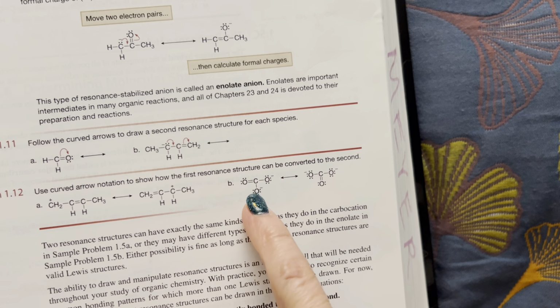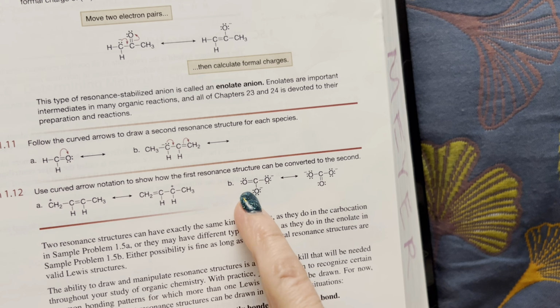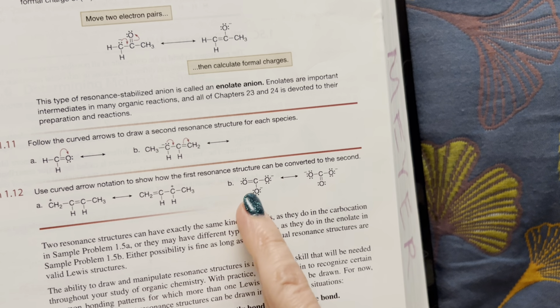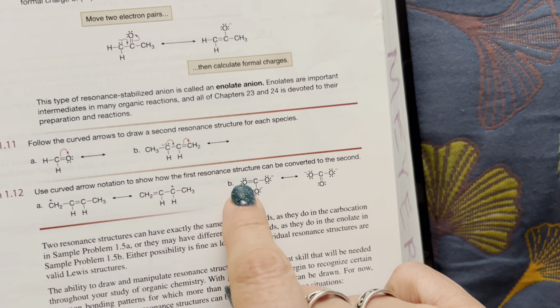Sorry, I'm looking at this more closely. We need to create a double bond here, so one of these lone pairs would create a double bond here. This electron pair then needs to associate itself with the oxygen here, and that would create a negative charge. So two curved arrows, one going this way, the other one going like that.